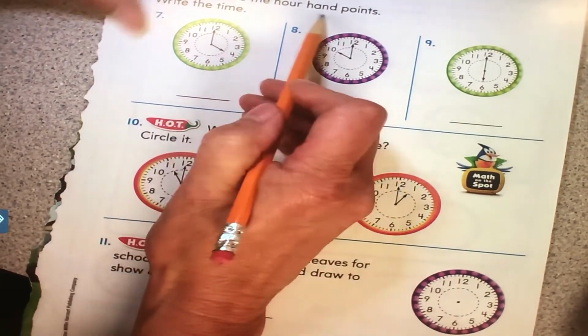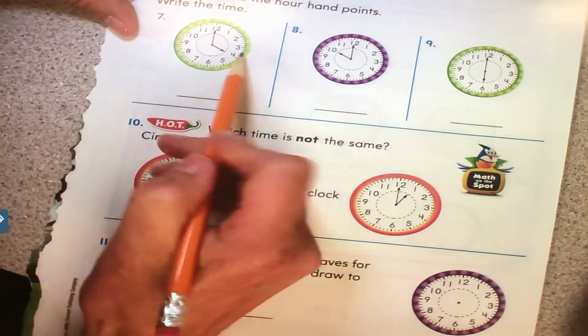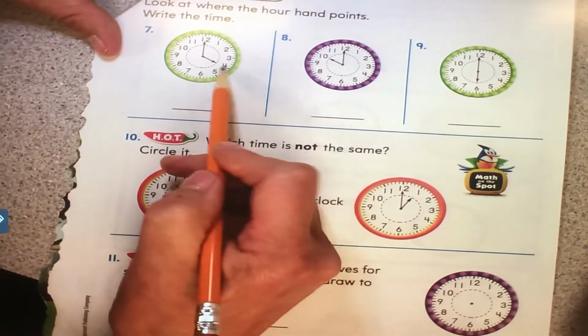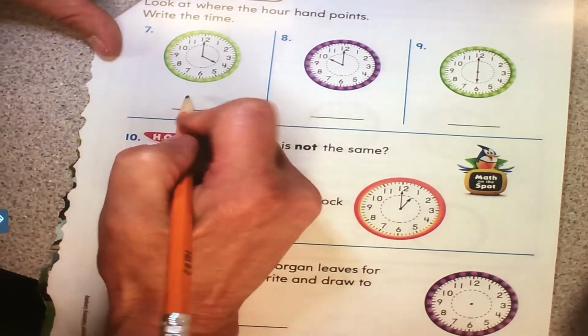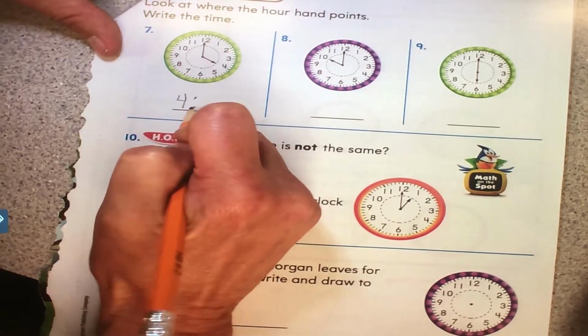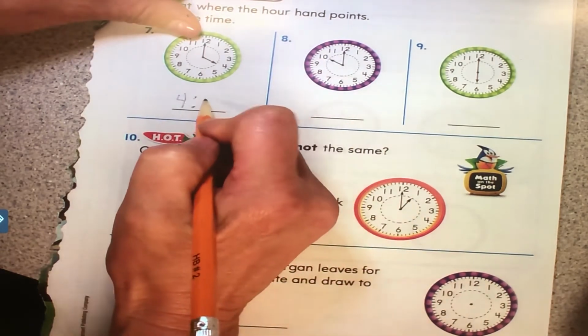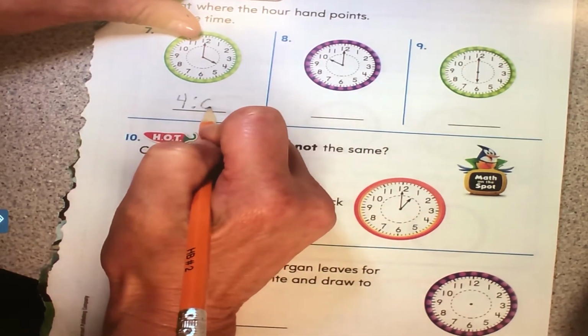Look at where the hour hand points and write the time. Okay, where is the hour hand pointing again? To the 4. So what will you say? 4. Don't forget to put your colons, and the minute hand is on the 12. So you'll say what? 4 o'clock.